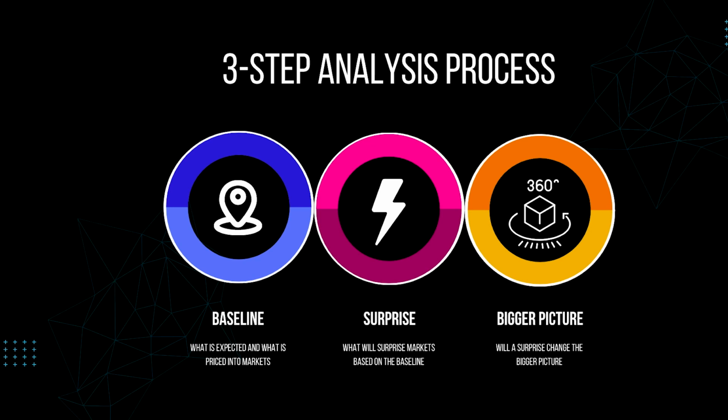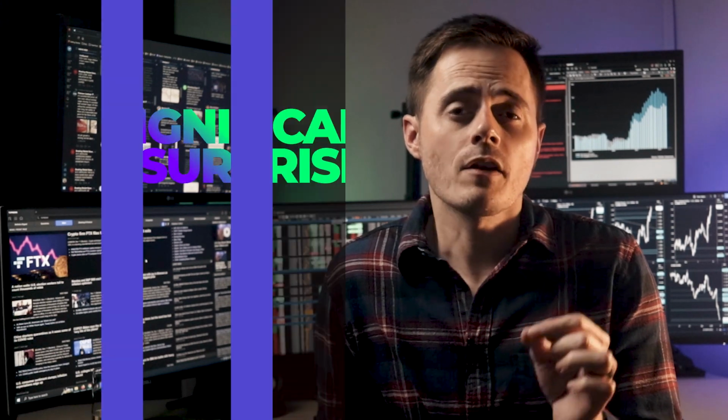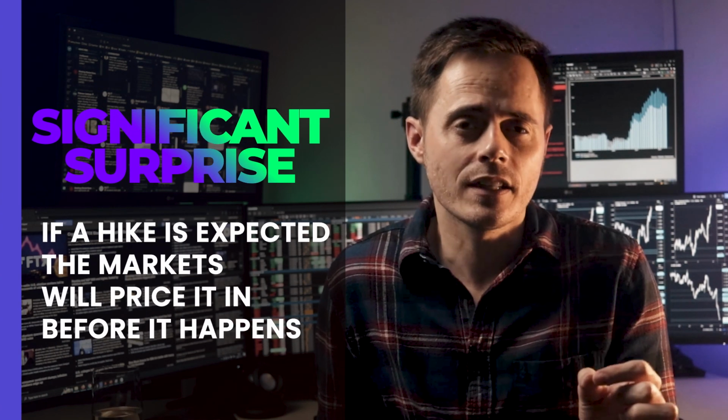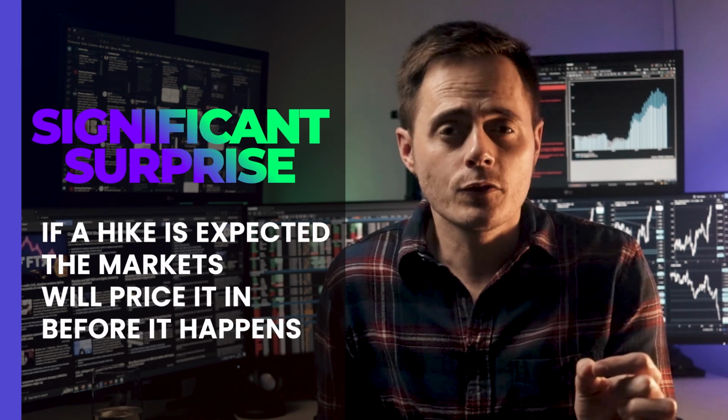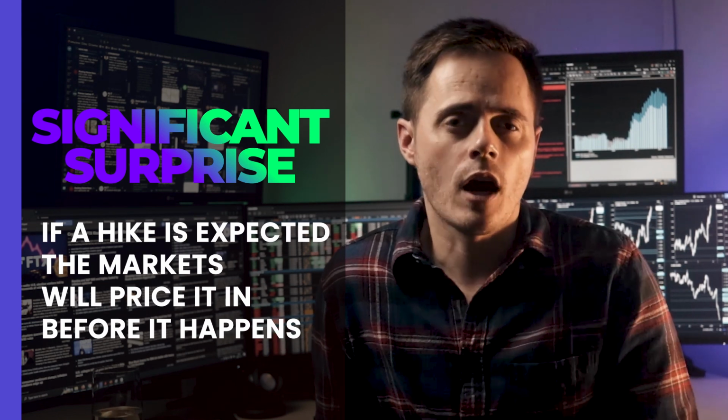That brings us to the third step, which is assessing how any of the possible surprise scenarios that we analyzed in step 2 could potentially change the bigger picture. For example, if we build 2 plausible surprise scenarios for a central bank event, but neither of those 2 surprise outcomes will be enough to change the bigger picture outlook for that particular central bank, then any surprise will only be worth a short-term trade. But if any surprise outcome is so significant that it changes the bigger picture outlook for that currency or for that central bank, then that could be a bigger or a longer time horizon trade.